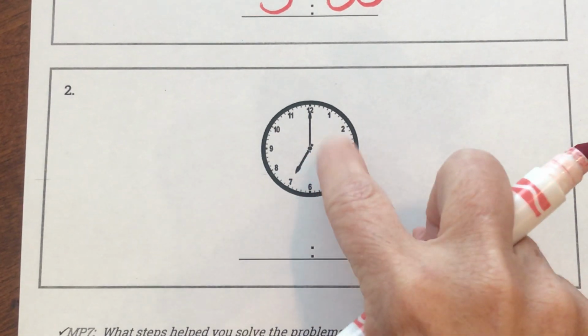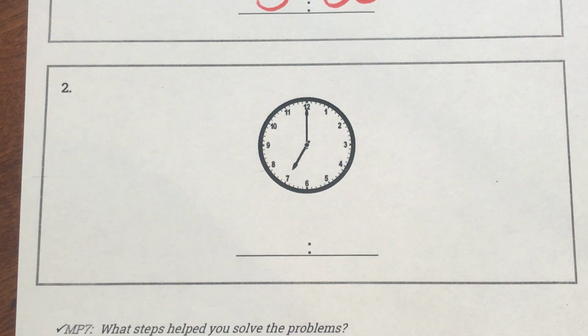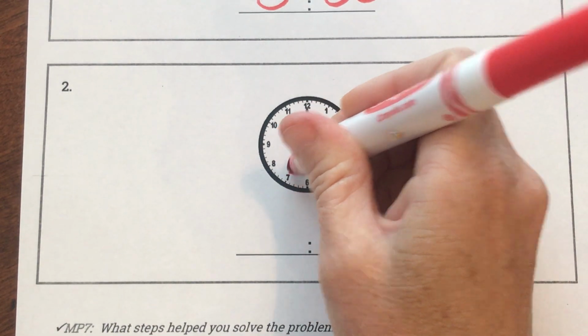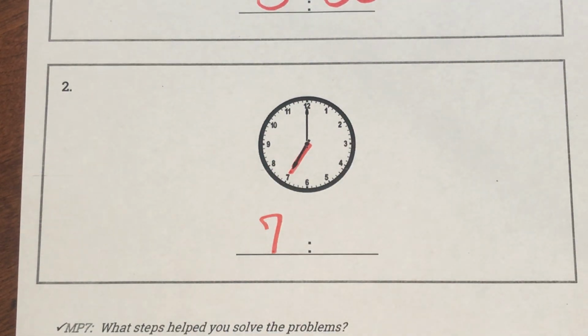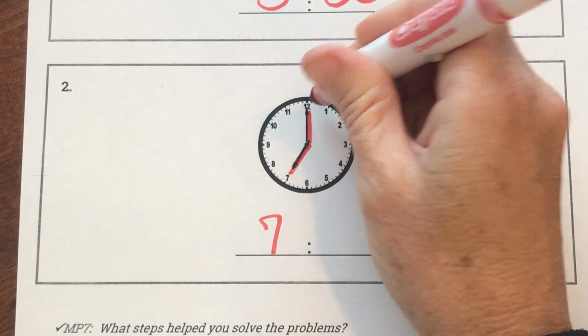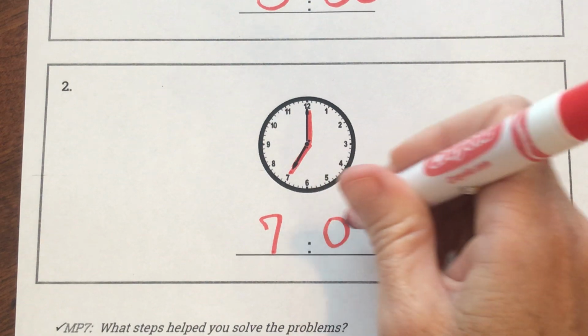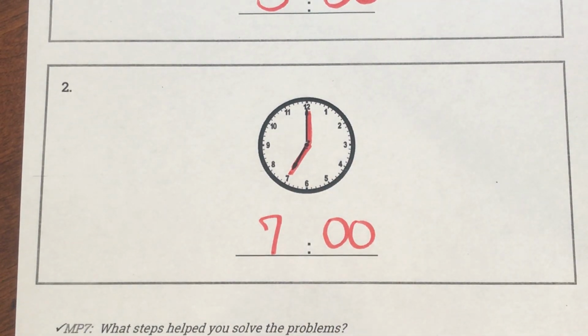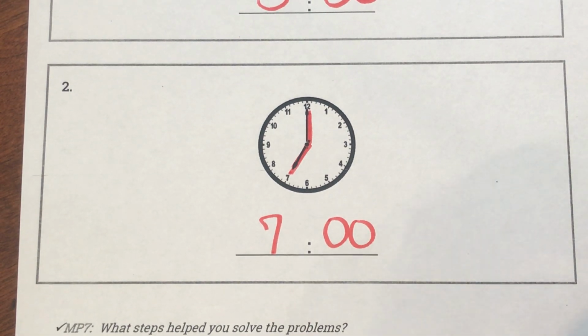Okay, see another one. Here's my analog face clock. And I'm going to first find my hour hand. So my hour hand's my short one. And here is my short hand pointing to the 7. So my hour is 7. And my minute hand is pointing to the 12, which I'm going to write 00. That tells me it is exactly 7 o'clock. Okay, so boys and girls, let's try some of these together.